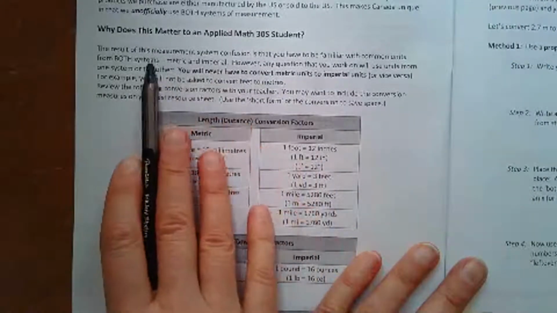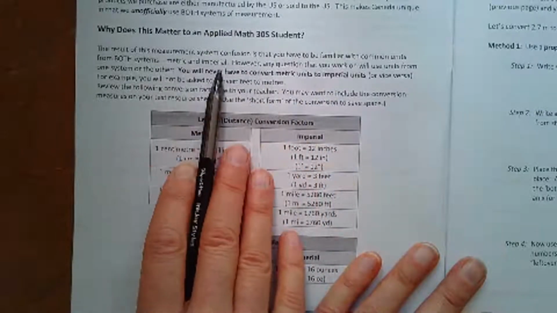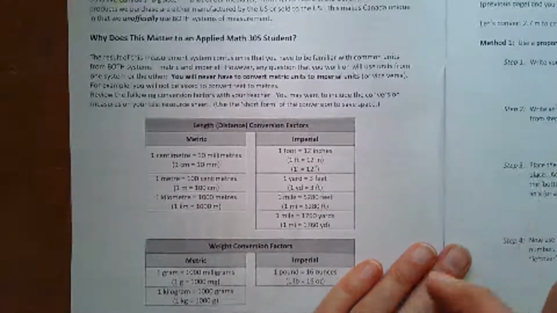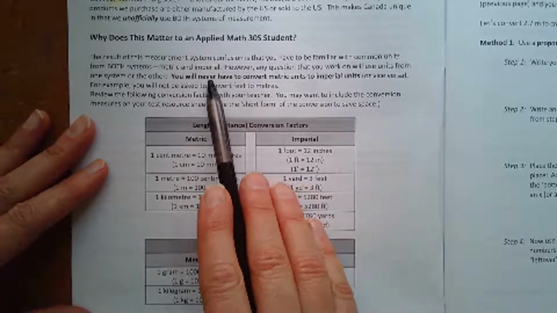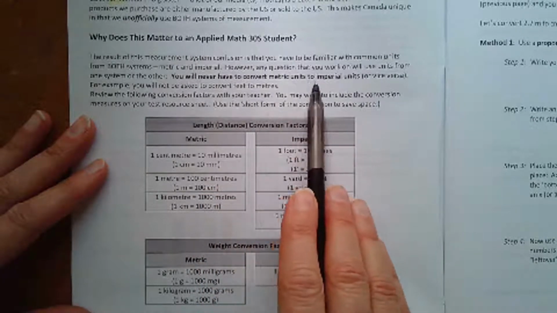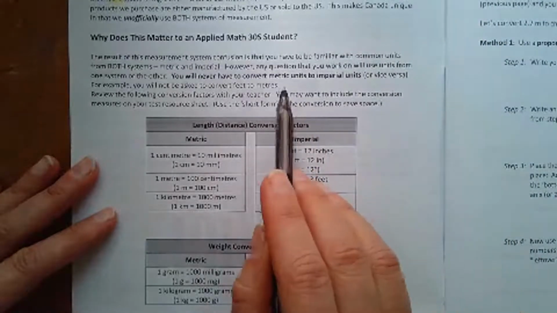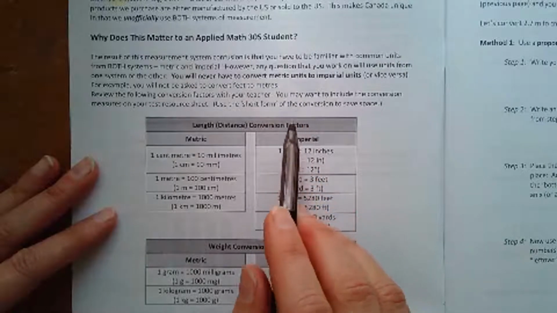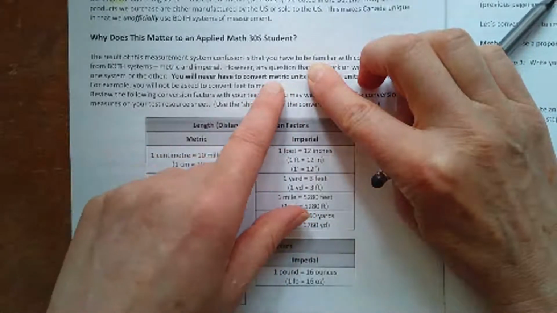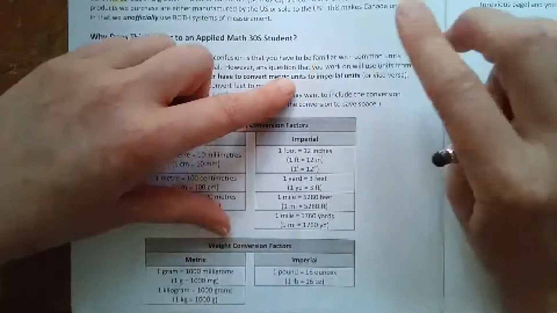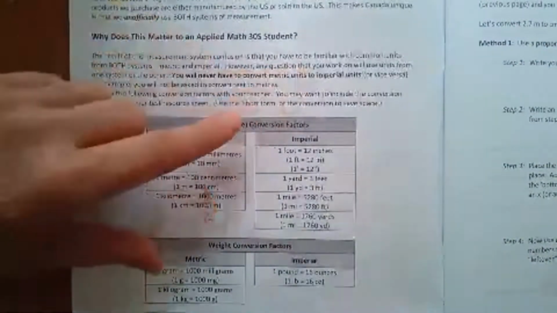So why does this matter to you? The result of this measurement system is that you have to be familiar with both systems, metric and imperial, just because you're Canadian, to be honest. However, any question that you work on will use units from one system or the other. You will never have to convert from metric to imperial in this class. You will only be converting within the metric system or within the imperial system, if that makes sense. So if the question is given to you in metric, you might have to convert between metric units. If the question gives you imperial, you might have to convert between imperial units, but not from one system to another.